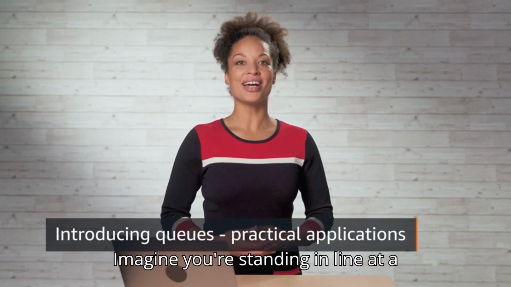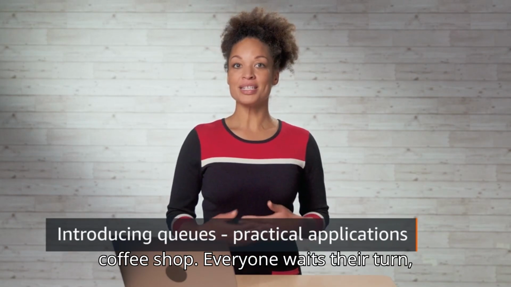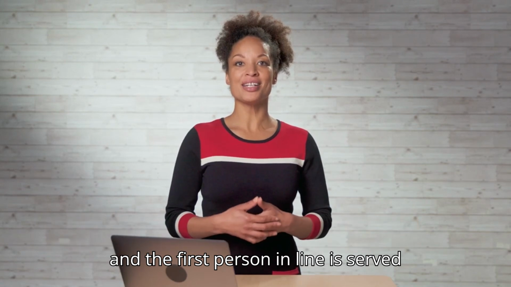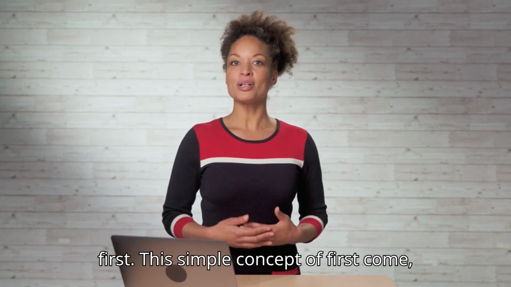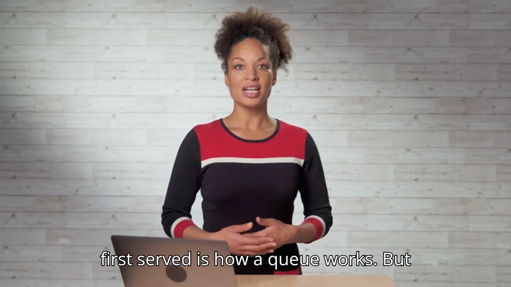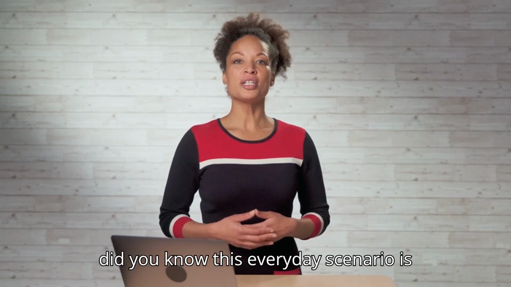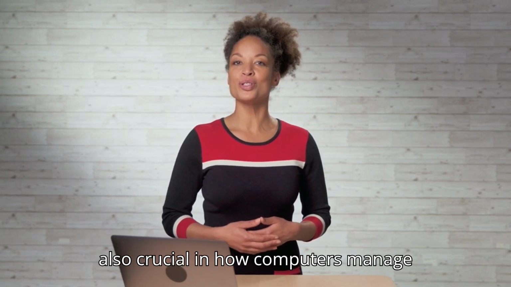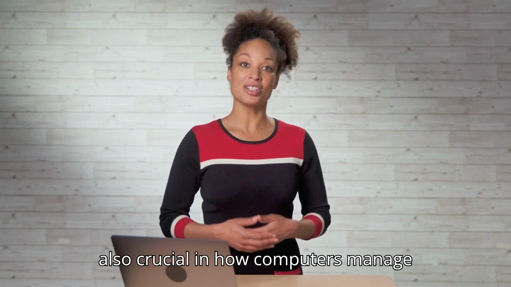Imagine you're standing in line at a coffee shop. Everyone waits their turn, and the first person in line is served first. This simple concept of first come, first served is how a queue works. But did you know this everyday scenario is also crucial in how computers manage tasks?